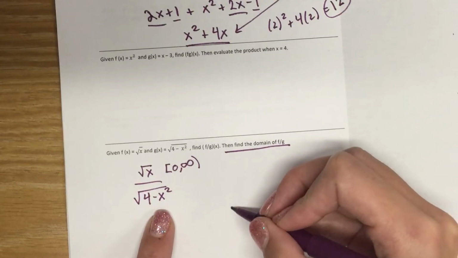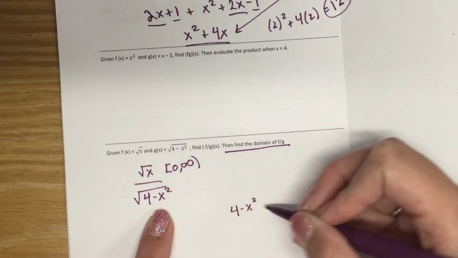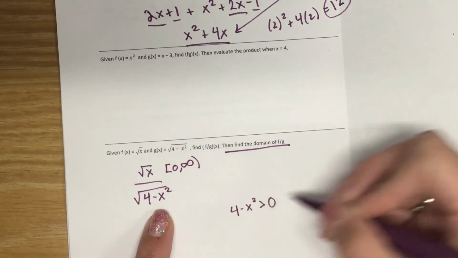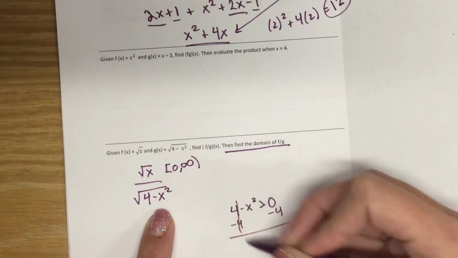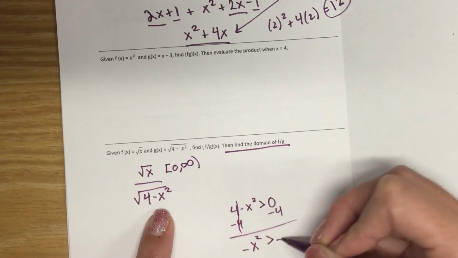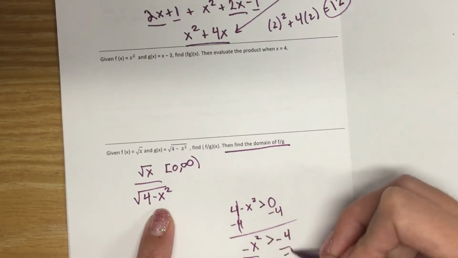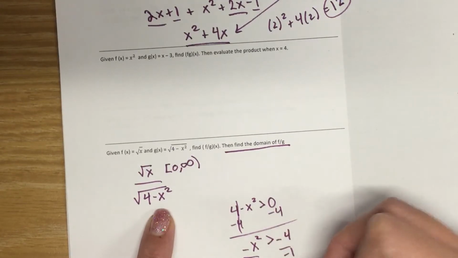So we just need to solve here. 4 minus x squared. What makes that 0? Because this has to be greater than 0. It can't even equal 0 because it's in the denominator. So negative x squared greater than negative 4. Divide by the negative. Don't forget to flip your sign.